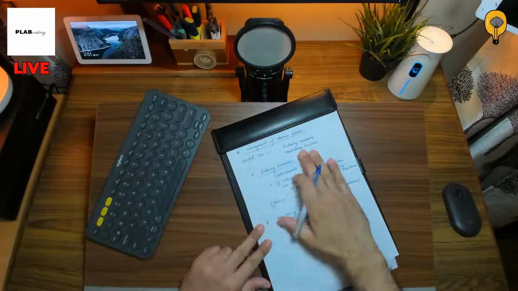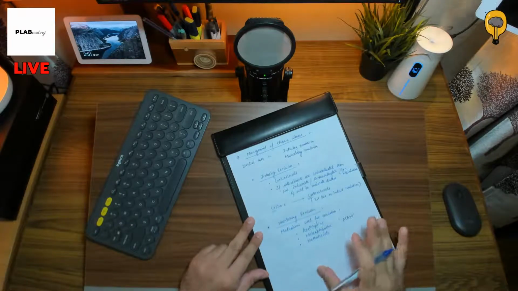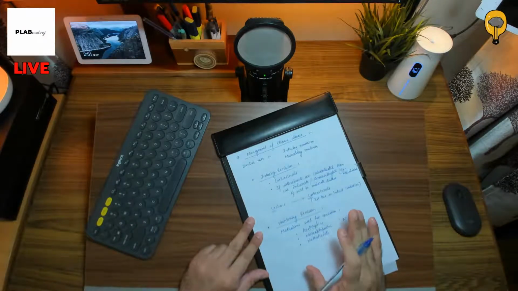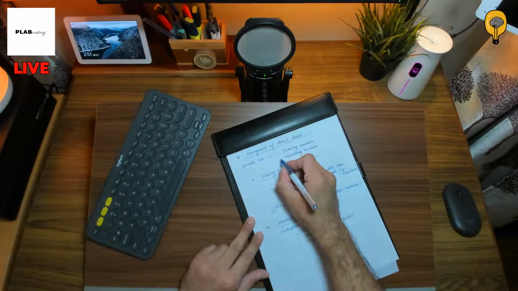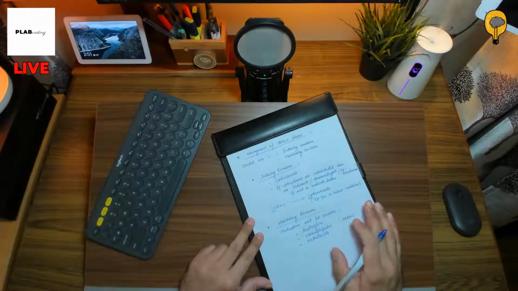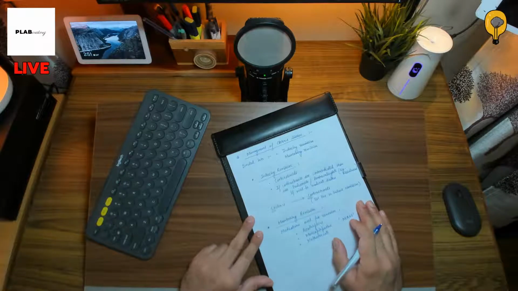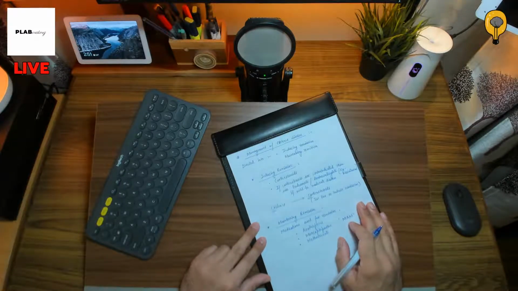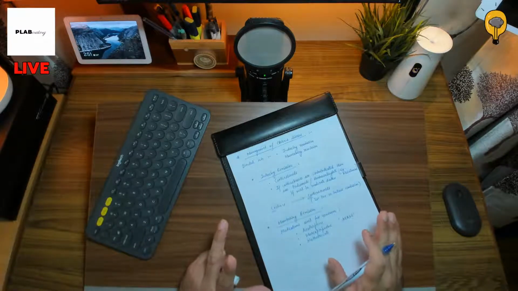So management of Crohn's disease, C for Crohn's, C for corticosteroids. Management of Crohn's disease is divided into two parts. First is inducing remission. Second is maintenance of remission. Inducing remission is done by corticosteroids. If corticosteroids are contraindicated, then we use budesonide or aminosalicylates such as mesalazine if mild to moderate disease is present.